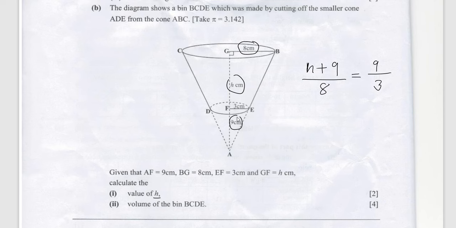So you add these two over the radius of the cone, and you say equal to, now you go to the smaller cone, where it has been cut up here. So the height of what has been cut over the radius where it was cut. This is what will help us solve for h.